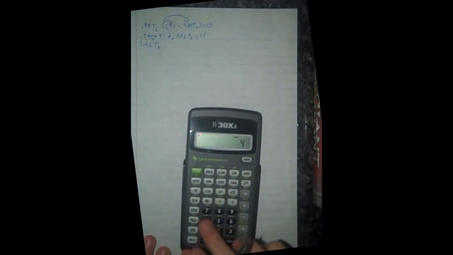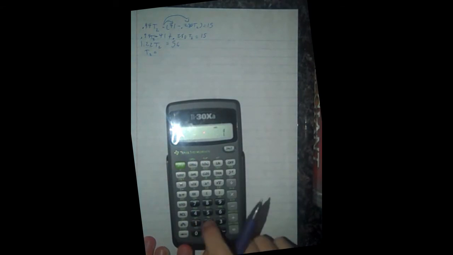So 1.22 T2, and then 15 plus 41. I don't even need a calculator for that, really. Equals 56. So T2 equals 56 divided by 1.22. So T2 is equal to 45.9 newtons.